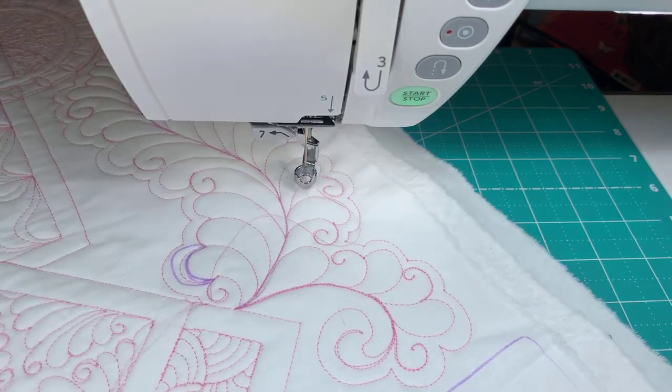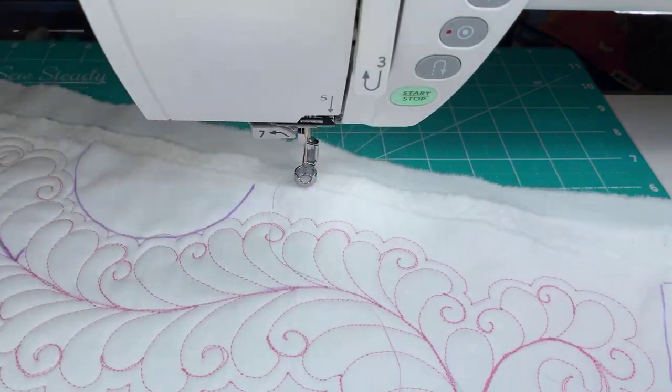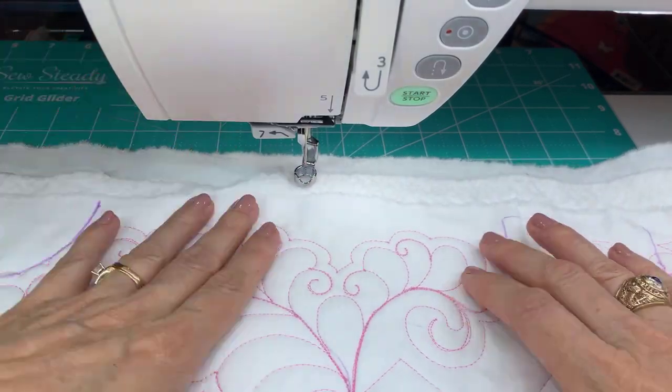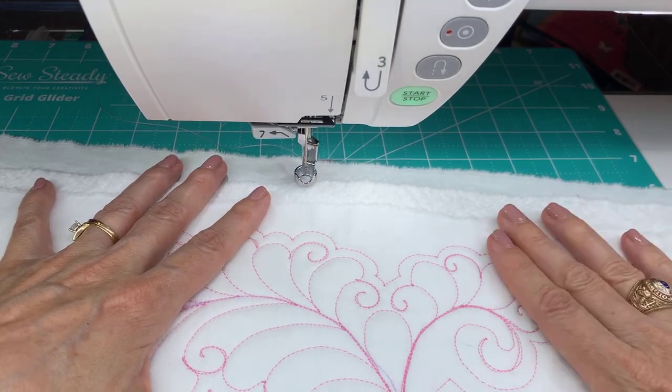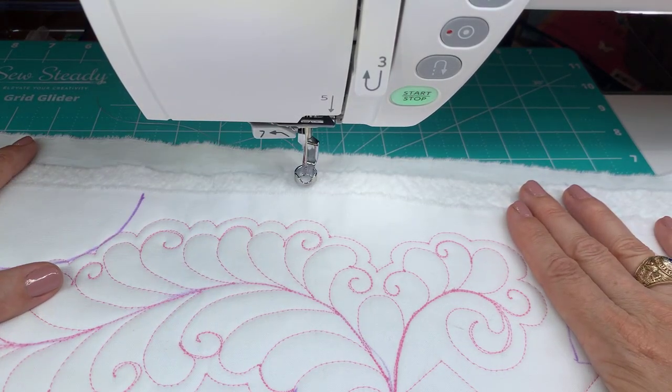All right, let's see where we're at. Where'd he go? Oh, right there. Love it. It's so cute. So he's got some wonky lines in there, but that's okay. We're going to just go with that, and I think he looks cute.